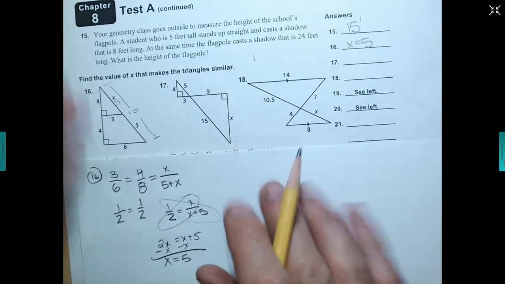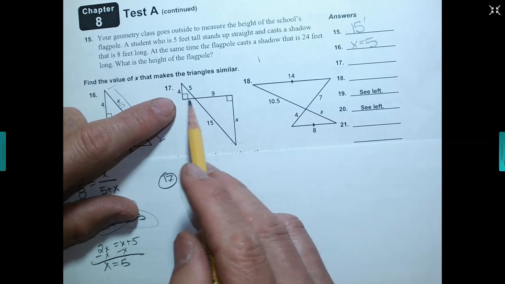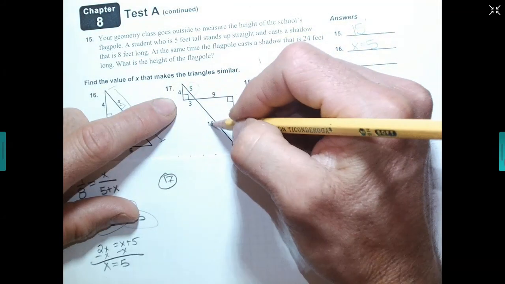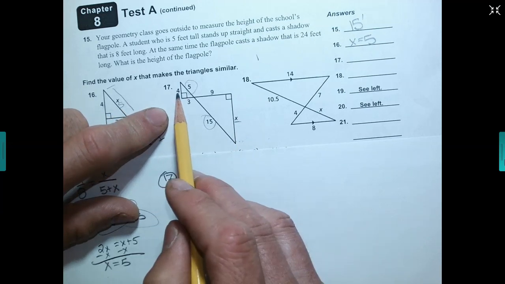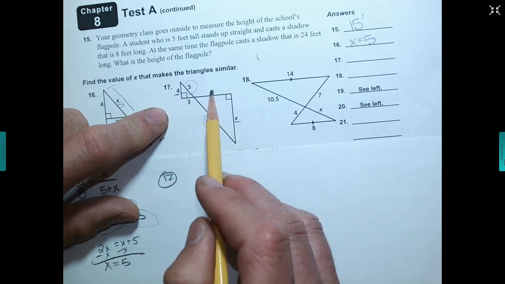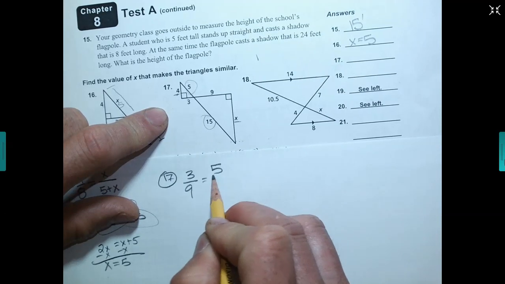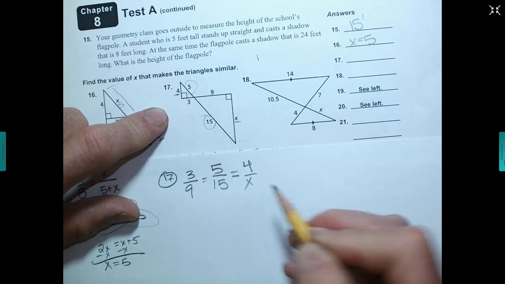17. Now please recognize that this is flipped over and flipped down. So this 5 goes with the 15. And this x goes with this 4. 3 goes with the 9. So 3 over 9 equals 5 over 15, which equals 4 over x.